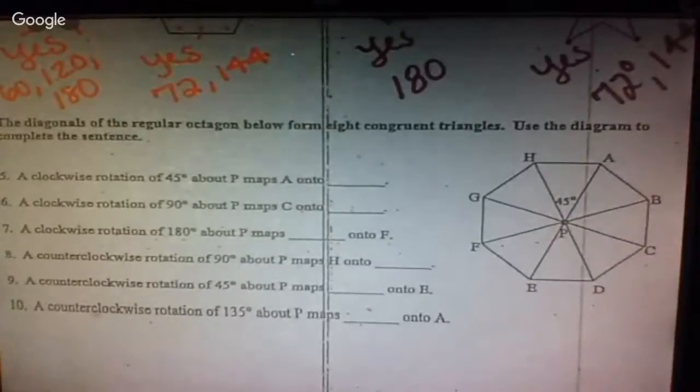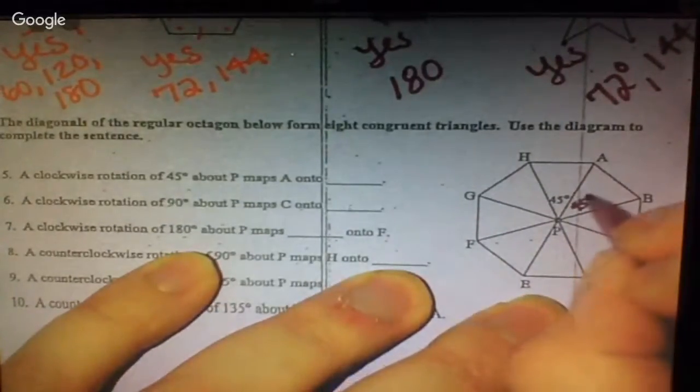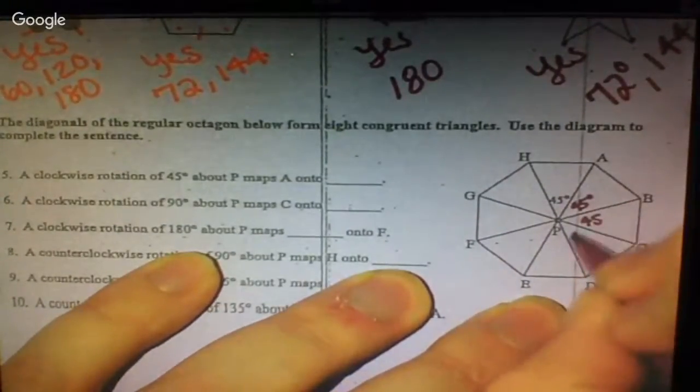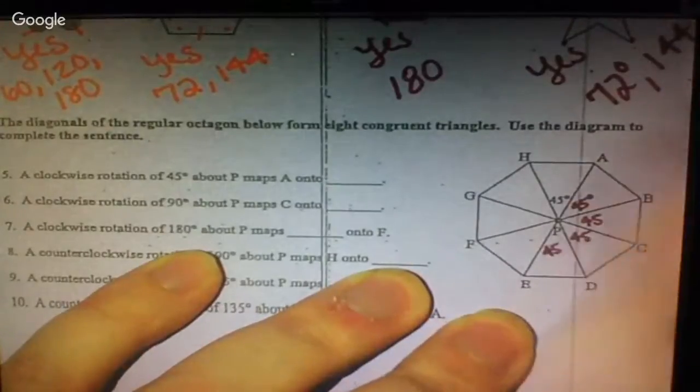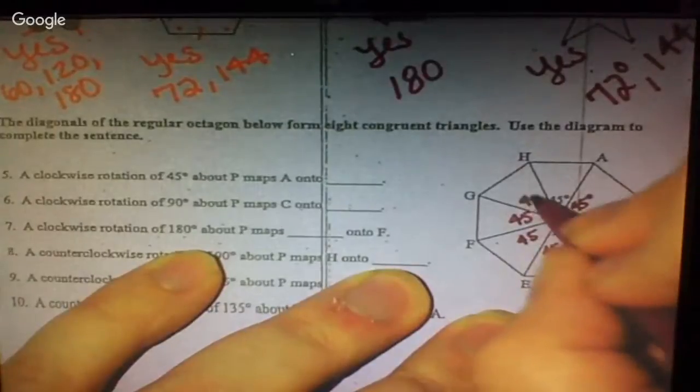Okay. Now, when we talked about mapping with the last one, everything went by 90 degrees or 180 or 270. This one, everything's going by 45. Okay. These are all split by 45. So each one of these angles is 45 degrees. 45, 45, 45, 45, 45.